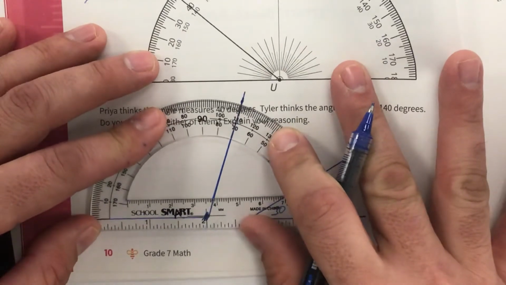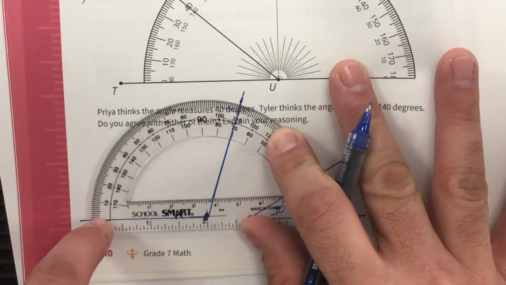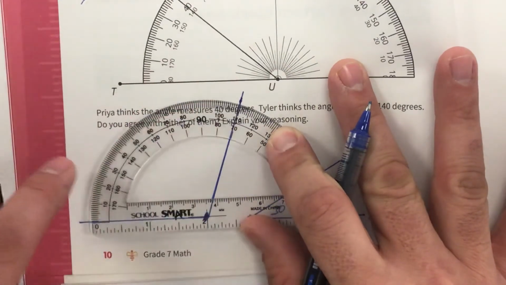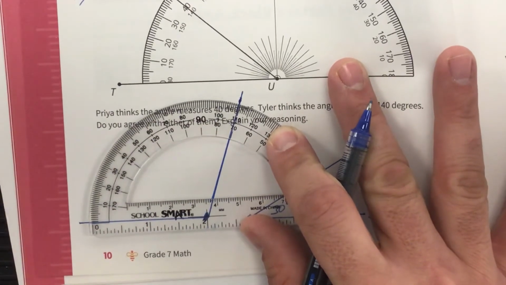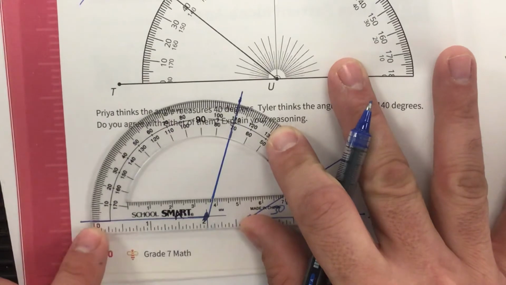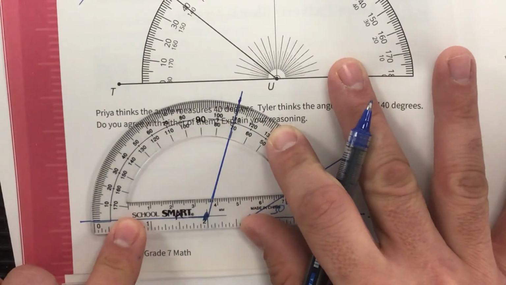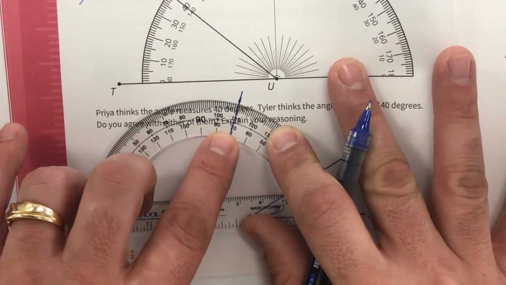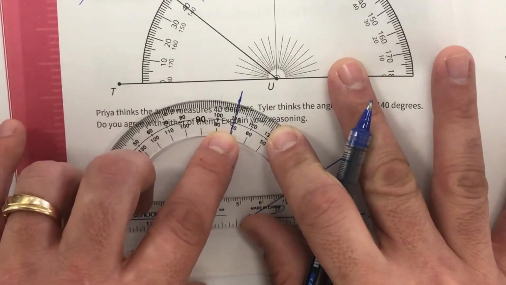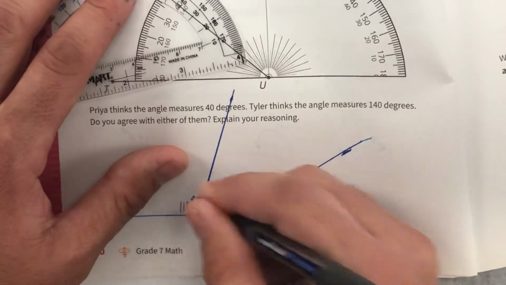Now my line goes to the left, so I'm starting at 0 over here, and my numbers are going to get bigger. That's why there are two sets of numbers on here, one for each direction. Your angles aren't always going to face the same way. So my line goes to the left. I'm starting at 0. How many degrees would you say this is? 110. How come it's not 70? Because it has to be bigger than 90. You said it's obtuse. So this one would be 110 degrees.